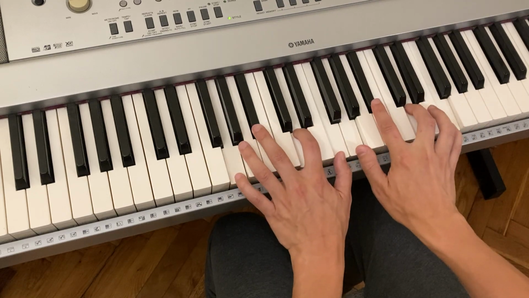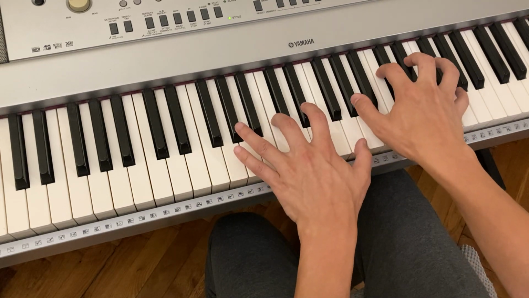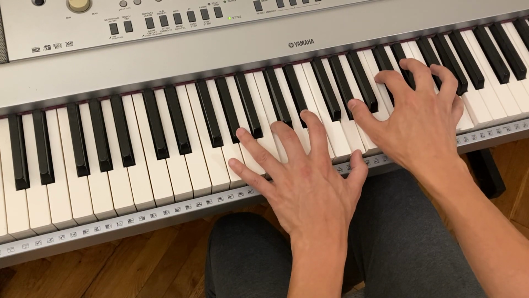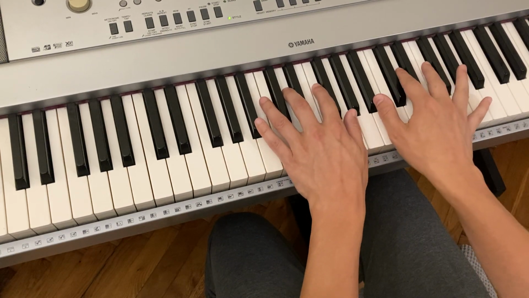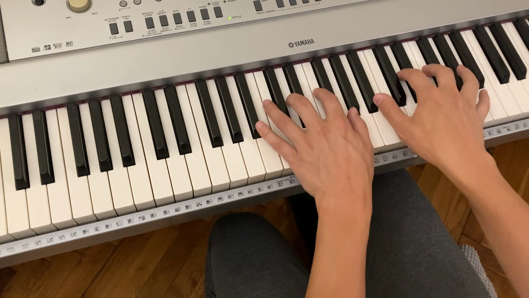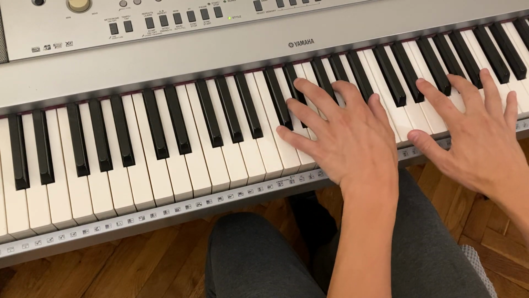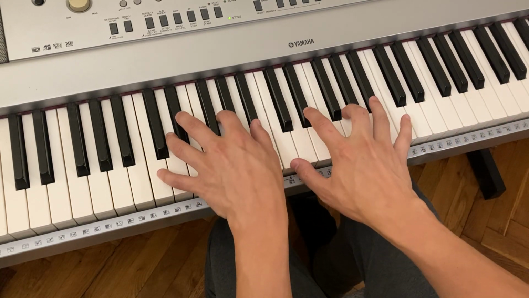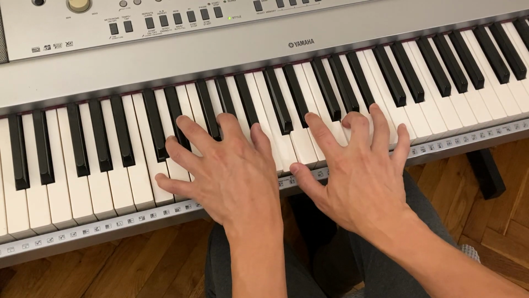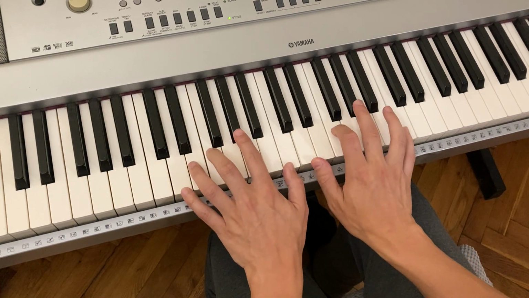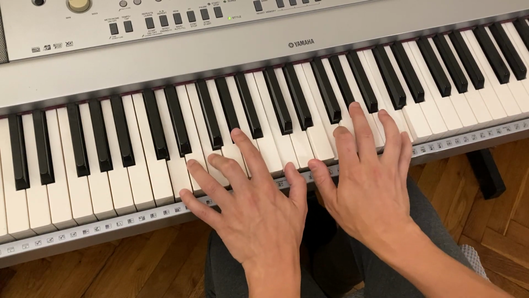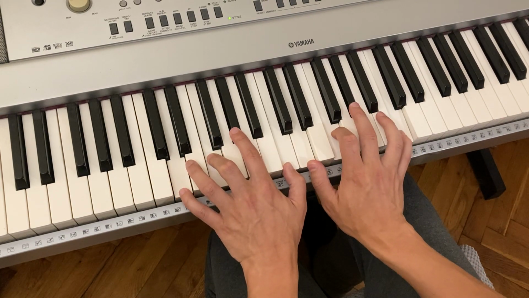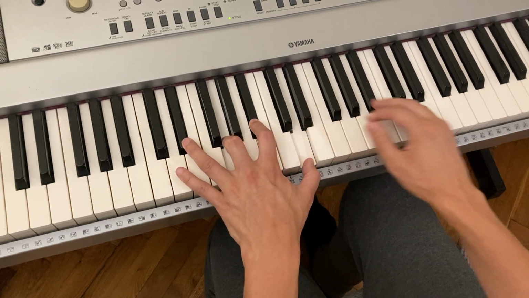Minor 7 again. The 4th. Major 7. 5. Dominant 7. 6 is C, so minor 7. I'll just come down here. Still in the key of E flat, just drop down an octave. D, 7th mode, half diminished. And D flat, 1, major 7.